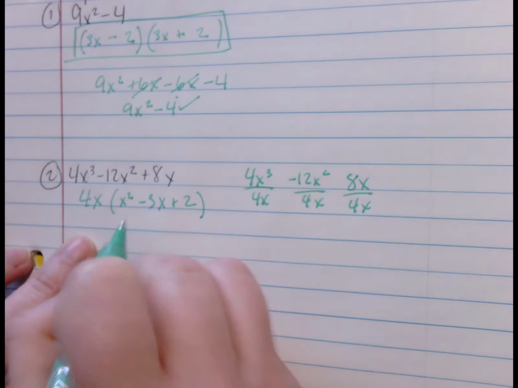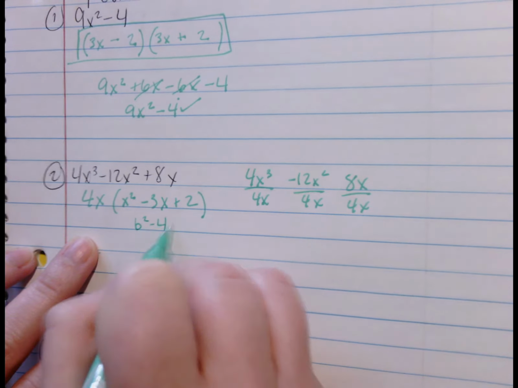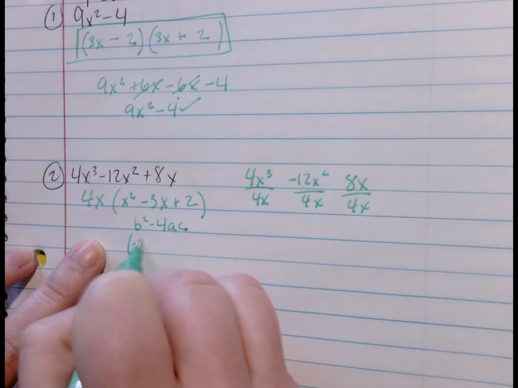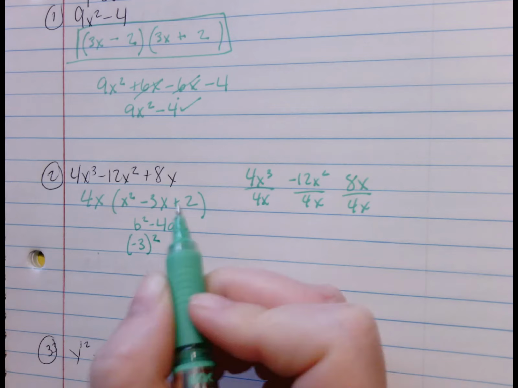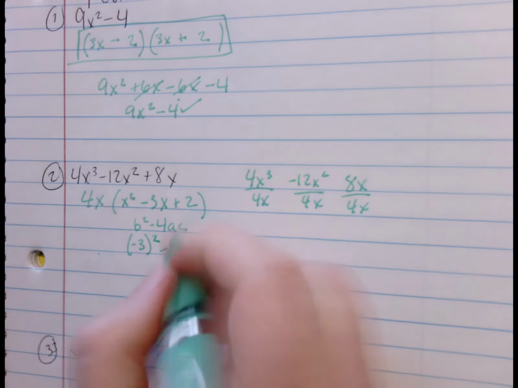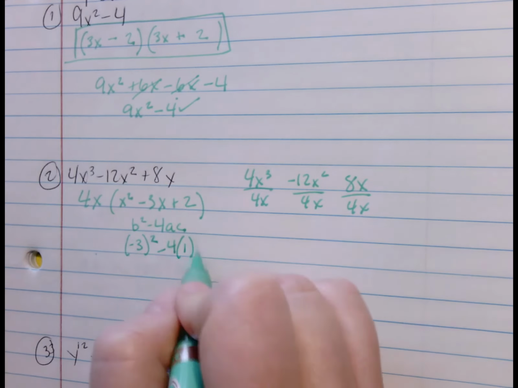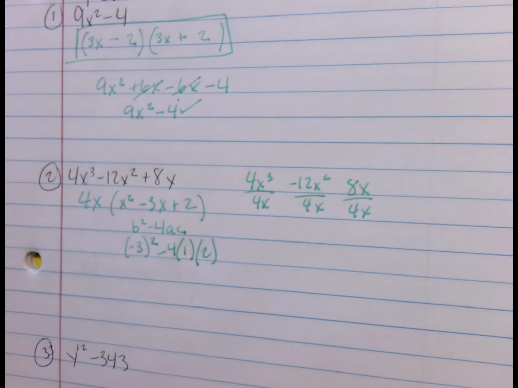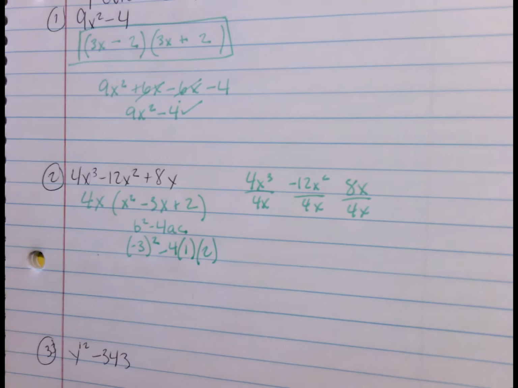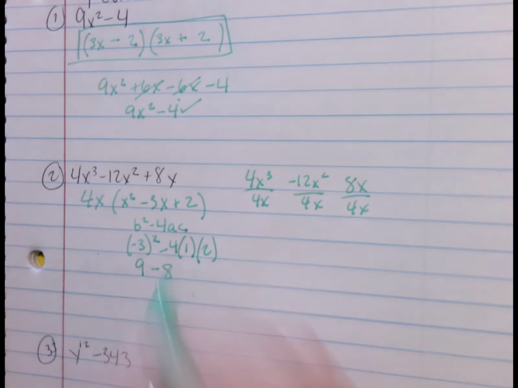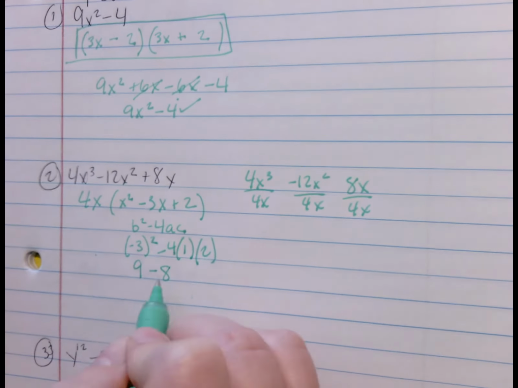Okay, so factor test is b squared minus 4ac. So our b value here is negative 3, so we're going to do negative 3 squared, minus 4 multiplied by a, which is 1, and multiplied by c, which is 2. So if we plug that into the calculator, negative 3 squared is 9, and 4 times 2 is 8. So we end up with 9 minus 8, which is 1.